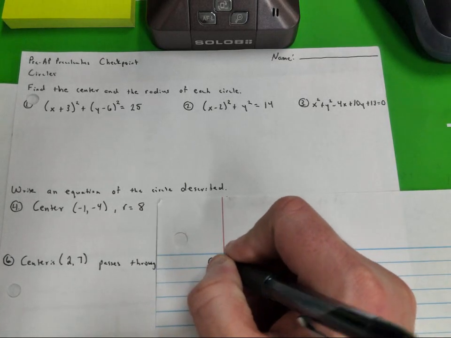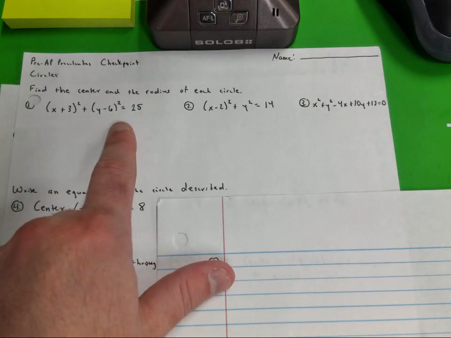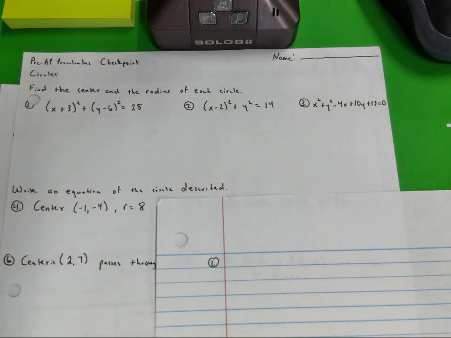Number 1. We want to find the center and the radius of the circle. Is it in standard form, guys? Is that in standard form? Yes. Reese, what's my center of that circle? Negative 3, 6. Very good. What's my radius, Sean? You don't know the radius there? Okay. What's my radius there, Greg? 5. You take the square root of that.